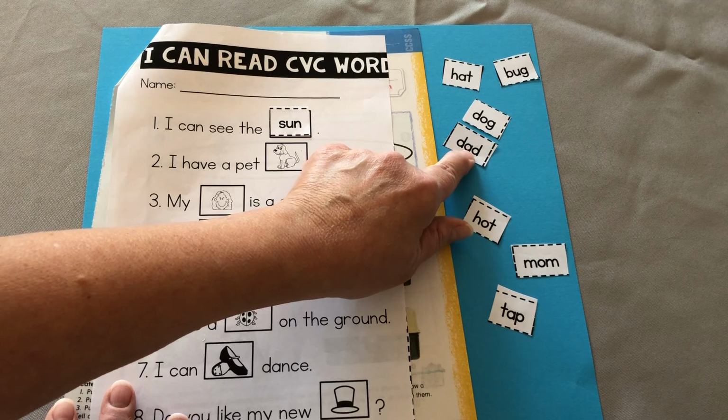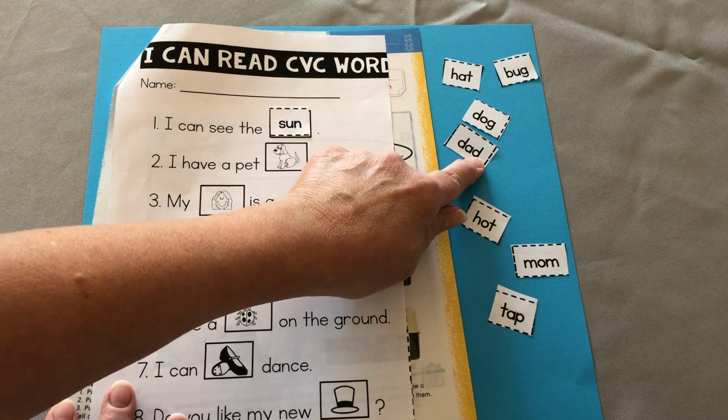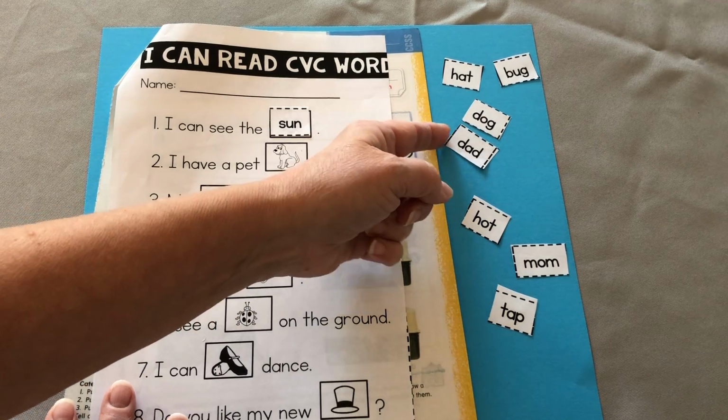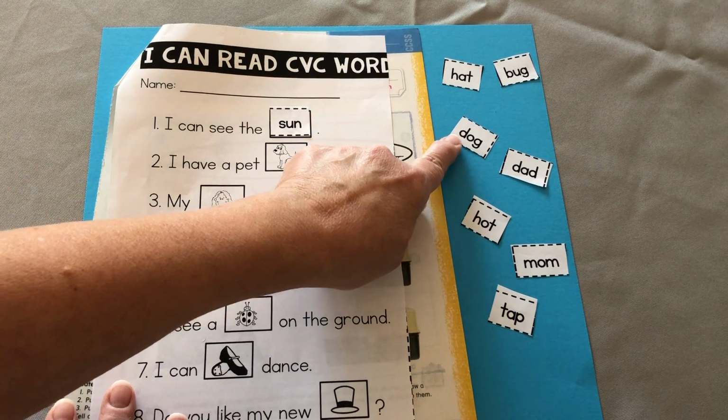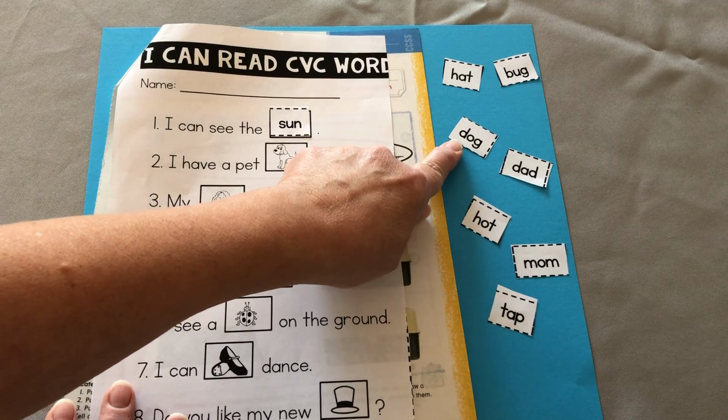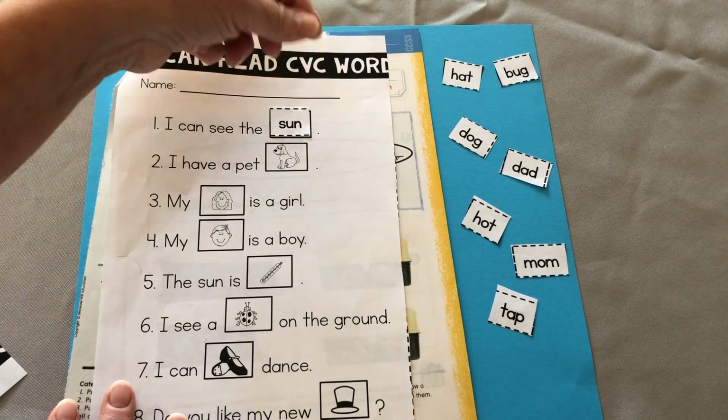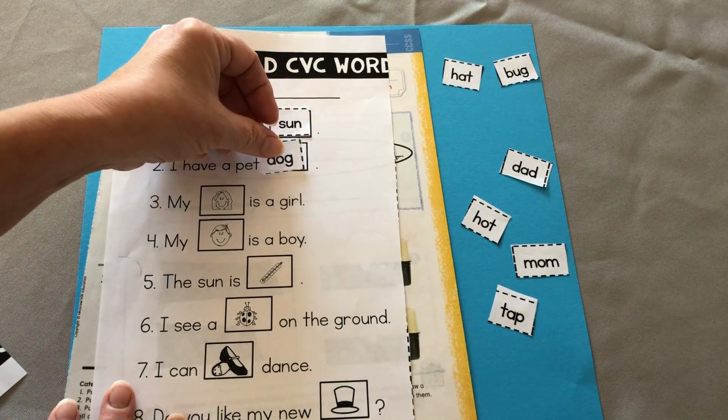D, A, D, dad. Whoops, that's not going to be a dog. It's dad. Let's check this word. D, A, G, dog. Dog. I think we found it. So we'll put that one there.